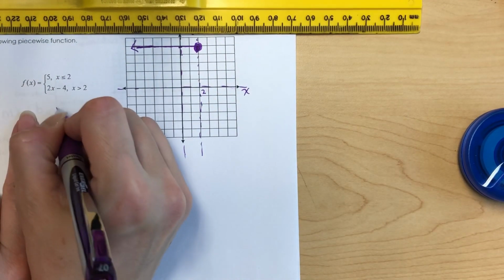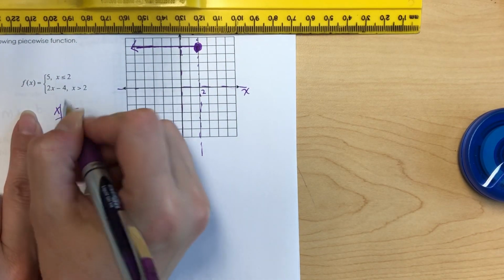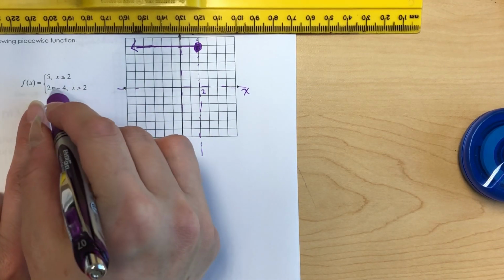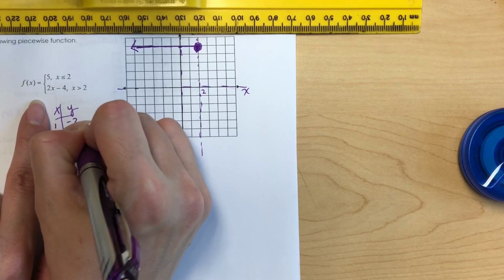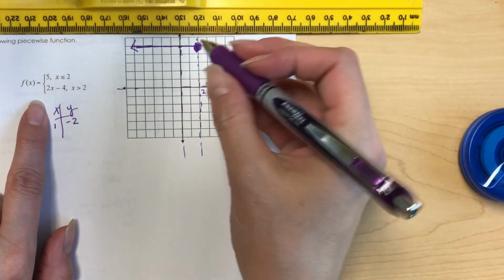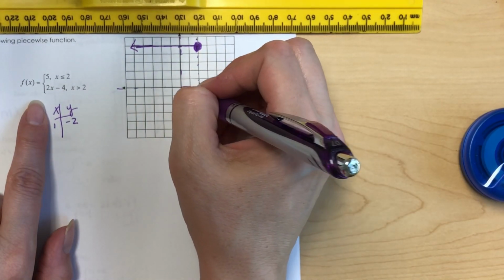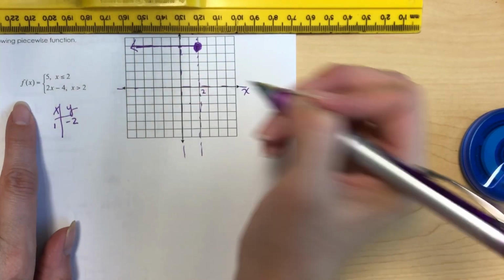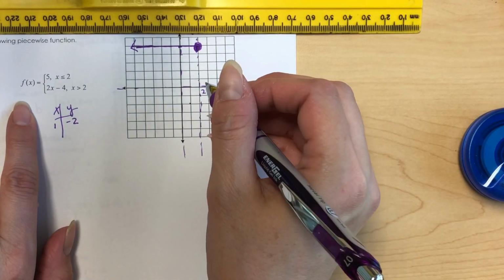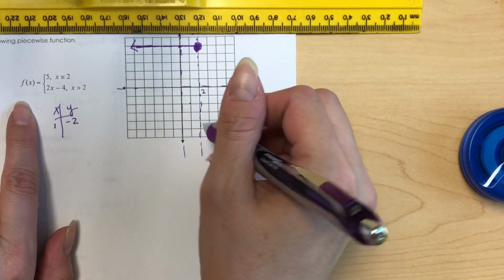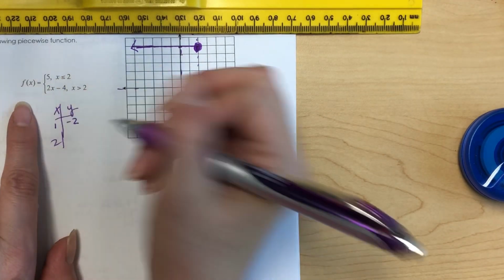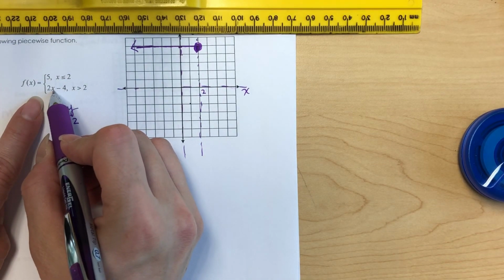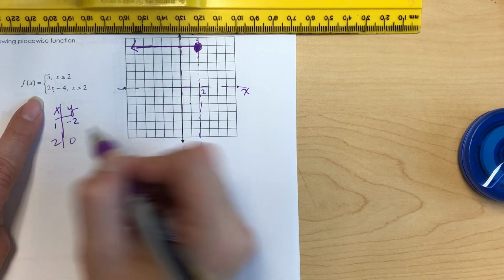So I can do a little t-table and put in some numbers. If I put in 1 for x, that gives me 2 minus 4, which is negative 2. But 1 is not on there. I could kind of see where it would be, about right there, but I can't really include that in the graph. If x could equal 2, where would it be? It would be 2 times 2 is 4, minus 4 would be 0.